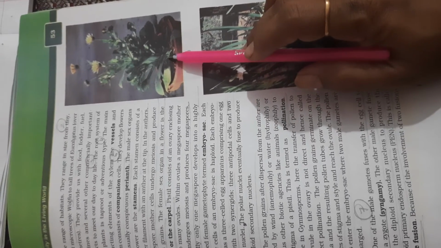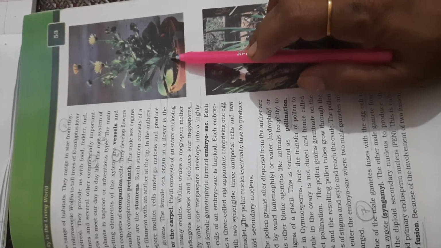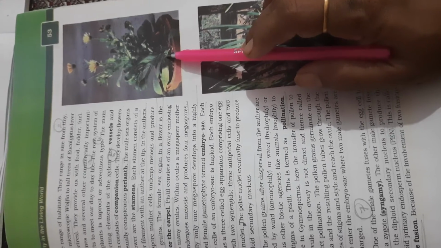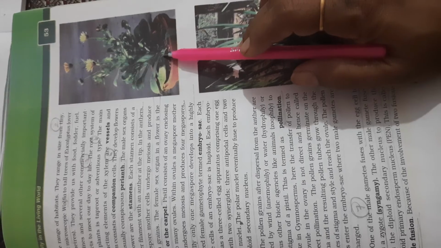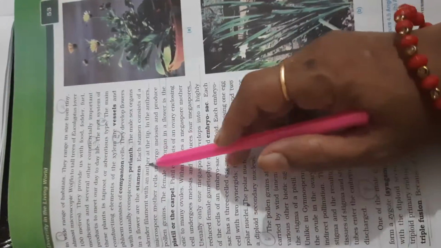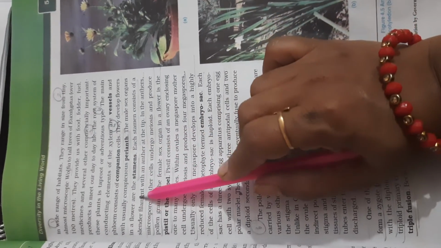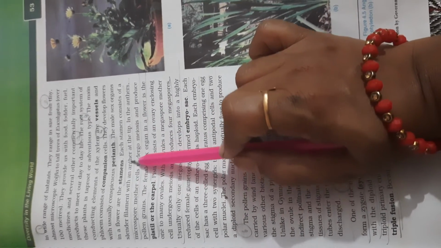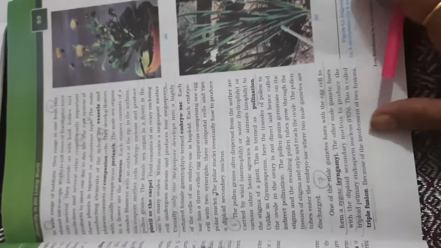And angiosperms also have a male reproductive sex organ, that is the stamen, and also a female sex organ, that is the pistil. I've already explained this. So the male one is called the stamen. The stamen consists of an anther and a filament. The anther contains the pollen grains. So I'm going to show you what it is.